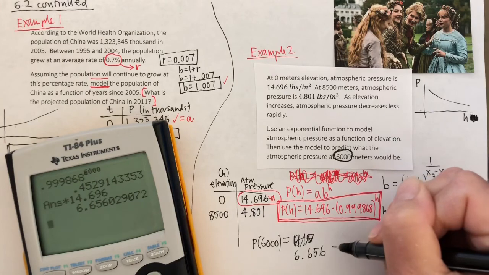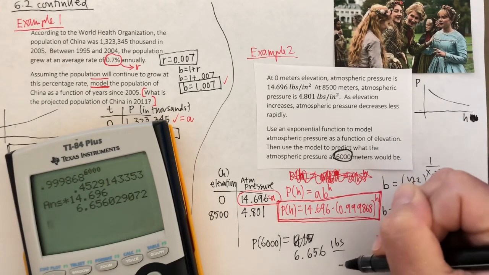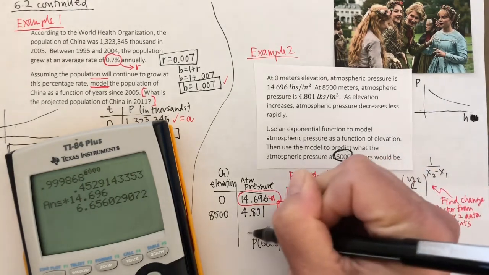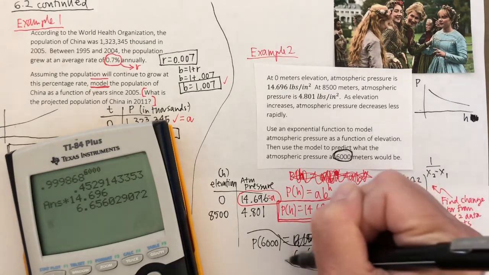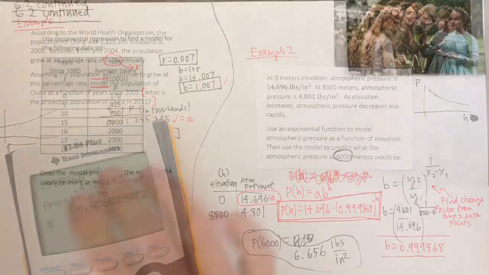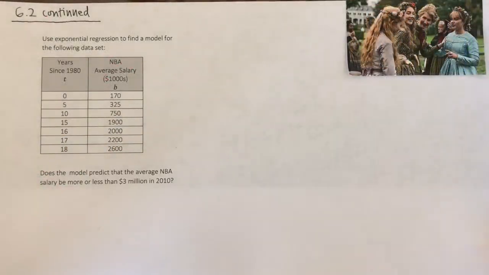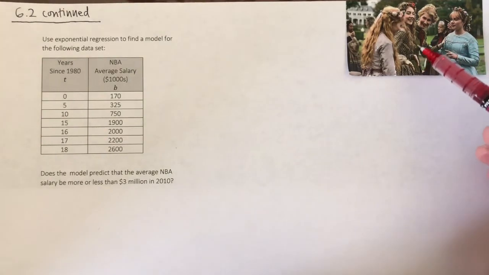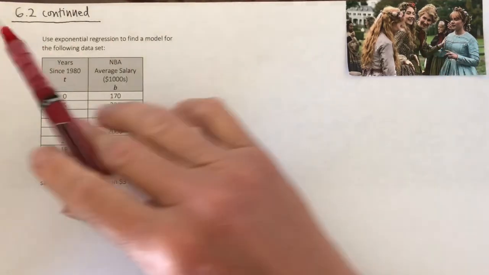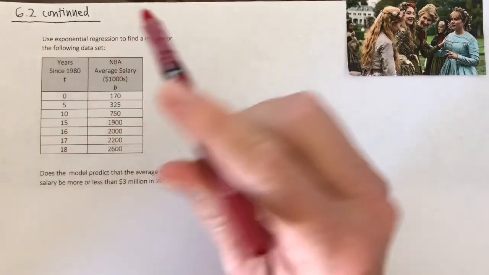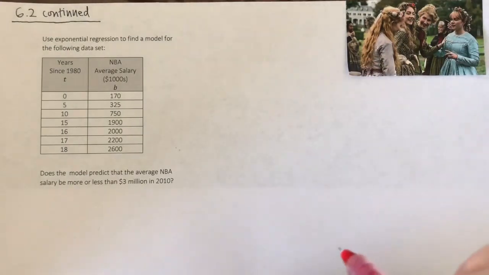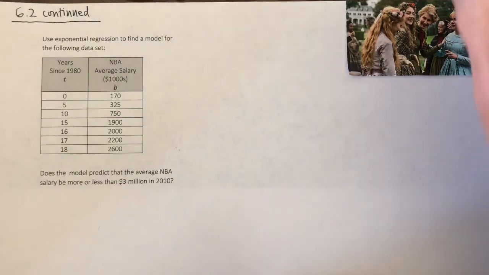6.656 pounds per square inch is the atmospheric pressure at 6,000 predicted. This is the last page for talking about exponential functions. This is the last that we're going to see of Section 6.2 continued. After this, we're going to start talking about logarithms. But today, we're going to talk about exponential functions.